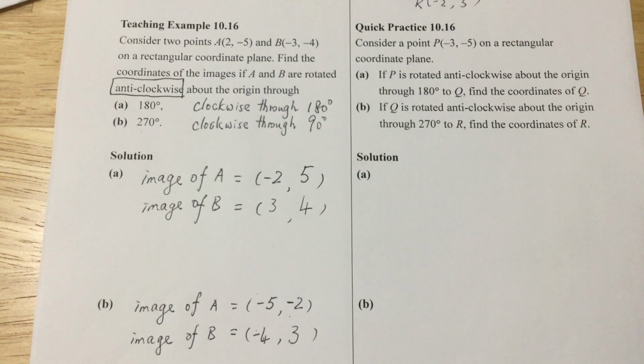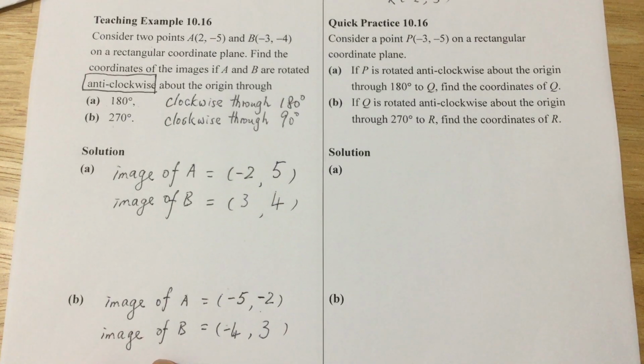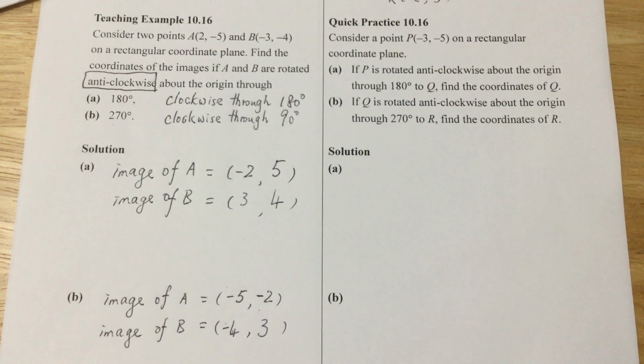Okay, so I stop here. If you have no problem, please go to Quick Practice 10.16.